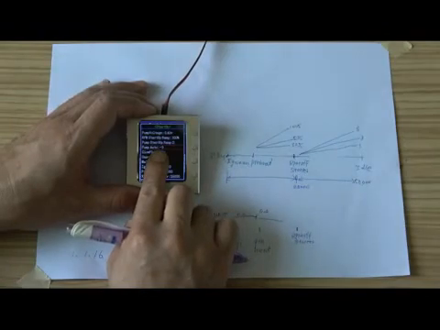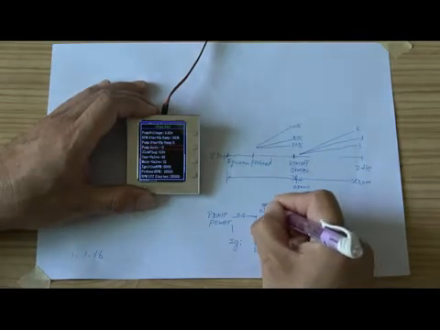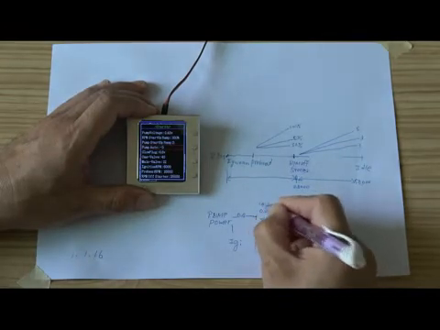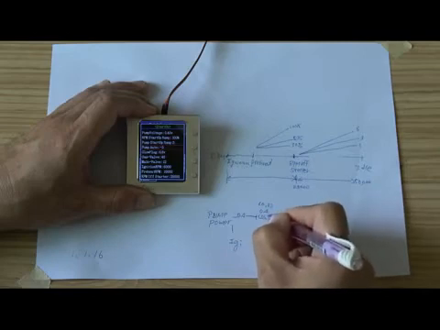In this case it's -3, which means 0.3 or below 0.4.